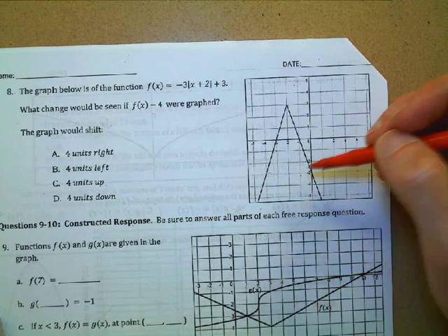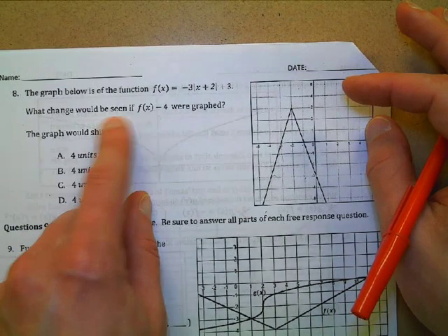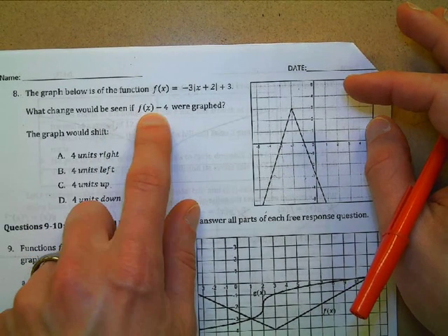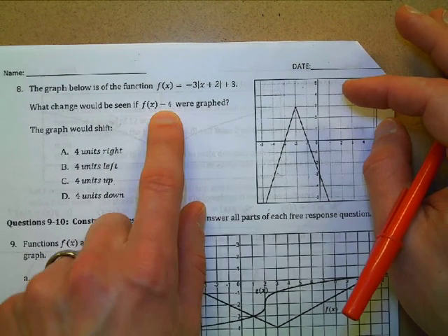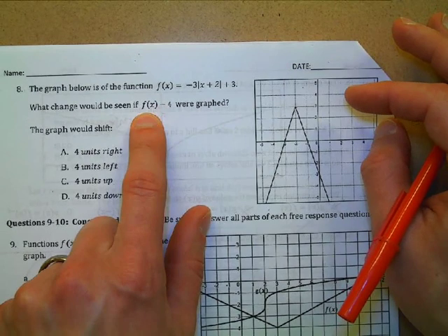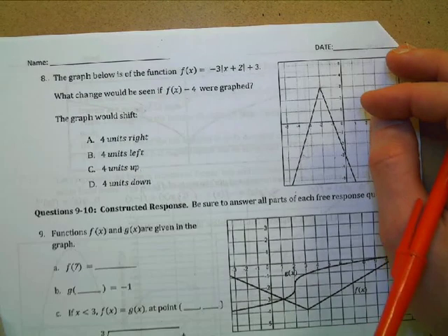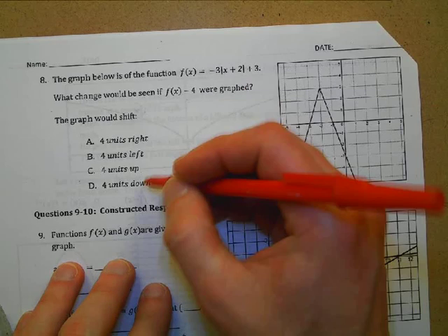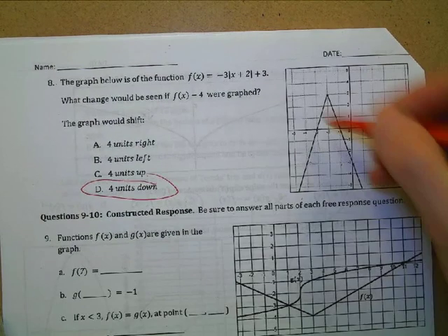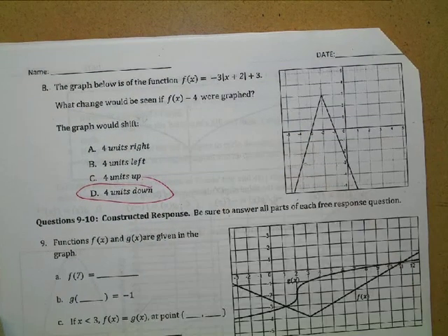Okay. What change would be seen if f of x minus 4 were graphed? What would this minus 4 do to our function? 4 units. Braden, is that what you're going to say? 4 units down? Yes, exactly right. It would shift this graph 4 units down if we had f of x minus 4 and we graphed that.